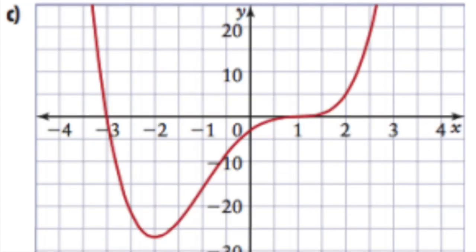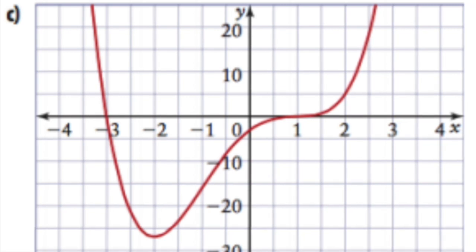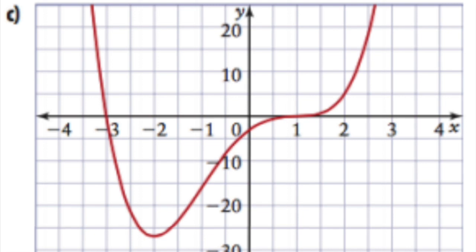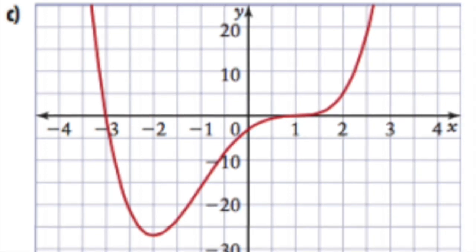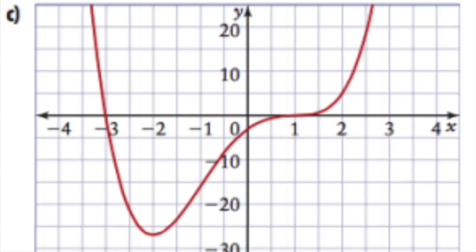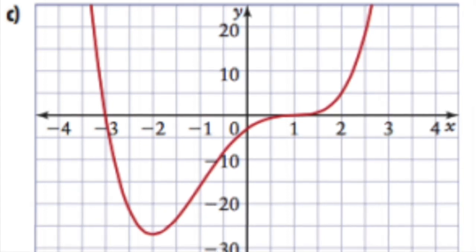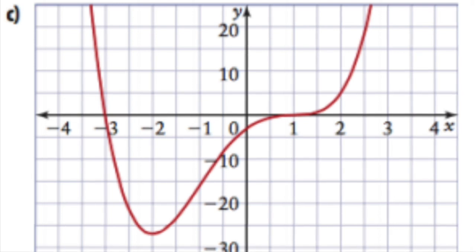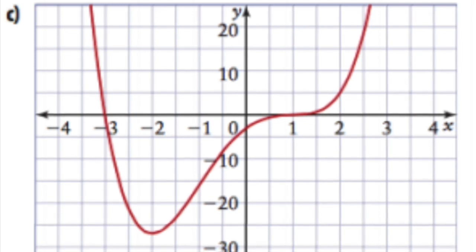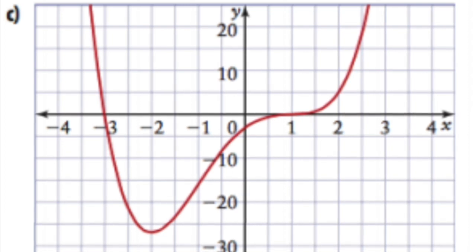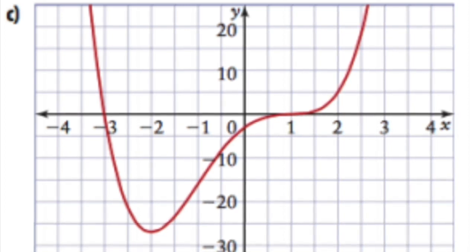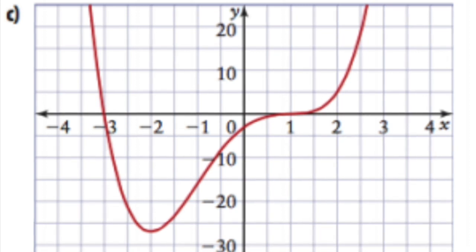Now I will be identifying where the positive and negative intervals are for graph C. The first positive interval is when x is greater than negative 3. And the second is when x is greater than positive 1. And the negative interval is when x is less than negative 3 and greater than 1.